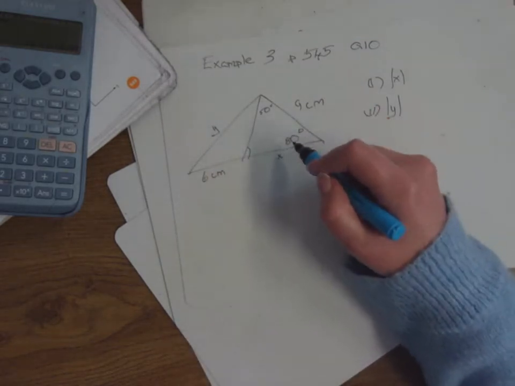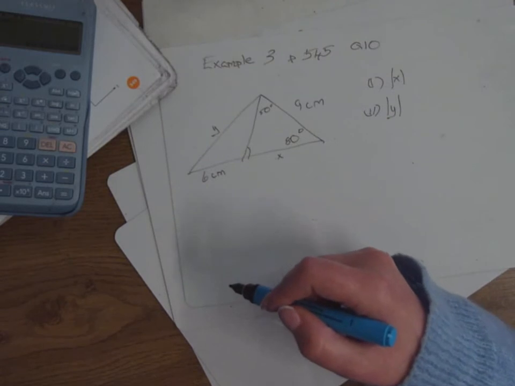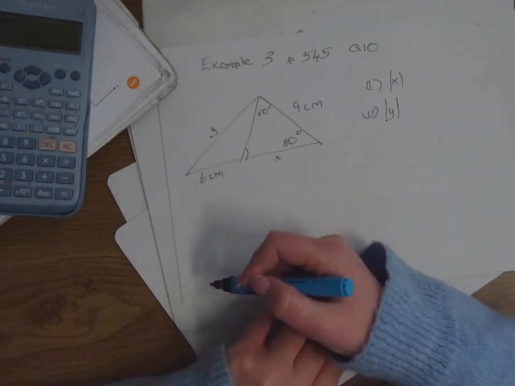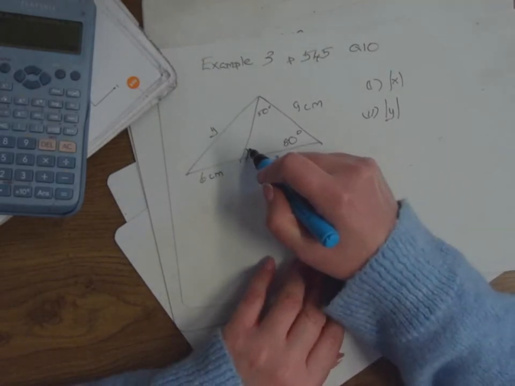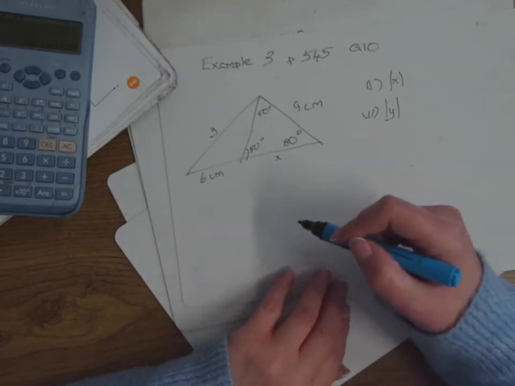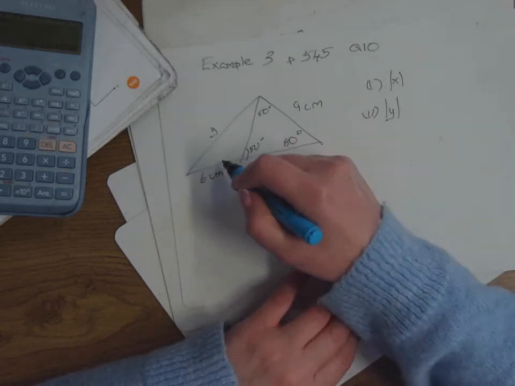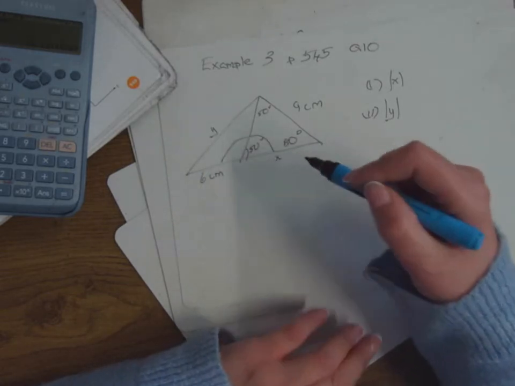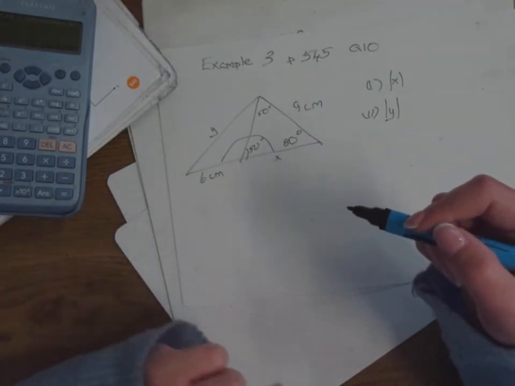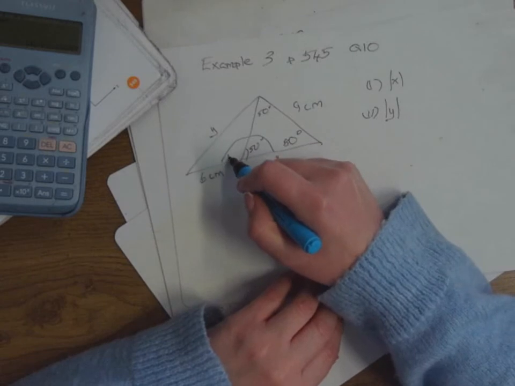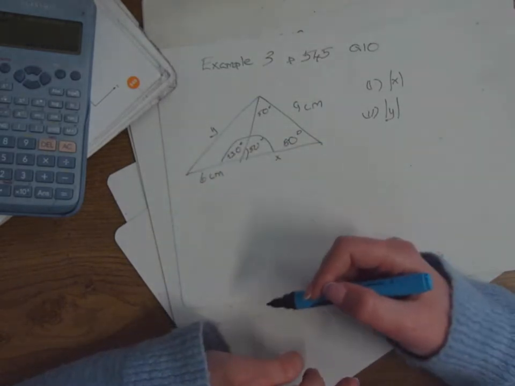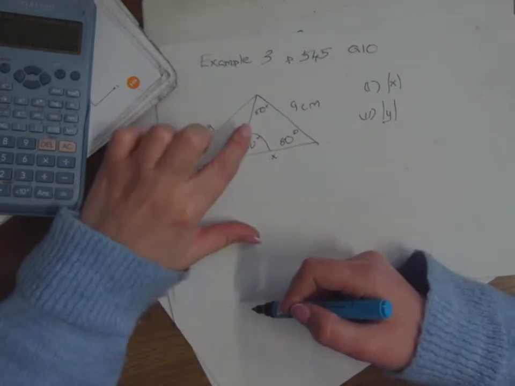You'd add 50 and 80, wouldn't you? 50 and 80 gives me 130. Take it away from 180, that would be 50. Agreed? I can fill in another bit of information. You know these 2 angles here, they make a straight line, don't they? So if they make a straight line, they add to 180. So if that one's 50, this one's 130. So a bit of geometry before I start. You all see where that came from?